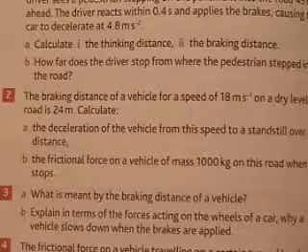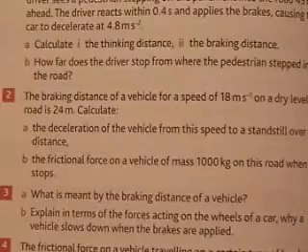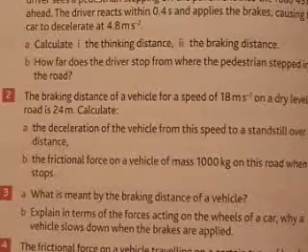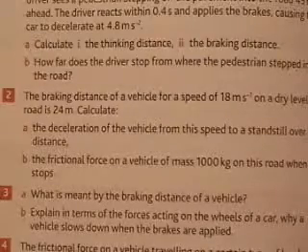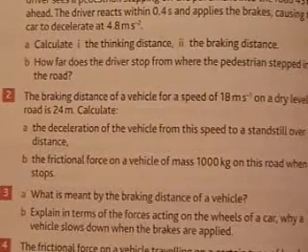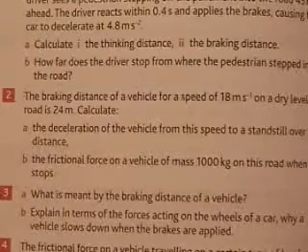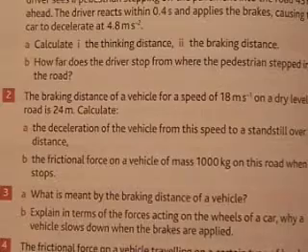So part A is a SUVAT question. Part B asks us to find what the frictional force must be. We've already worked out the acceleration. We're told what the mass of the car is, so it's a case of how much force it takes to give a car of that mass the amount of acceleration we've already calculated.